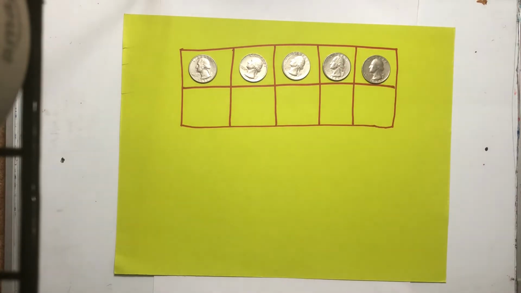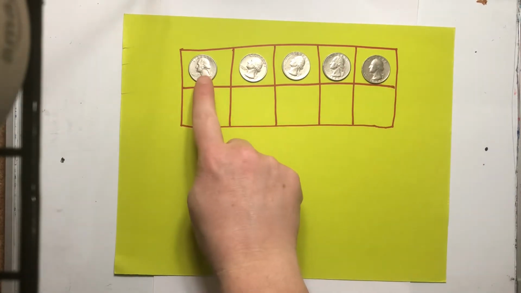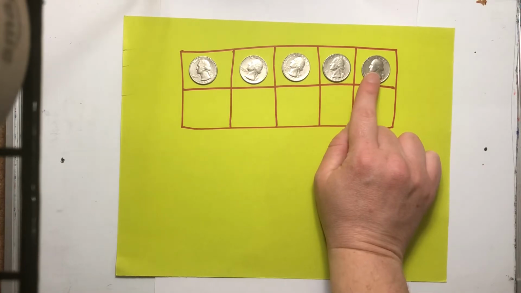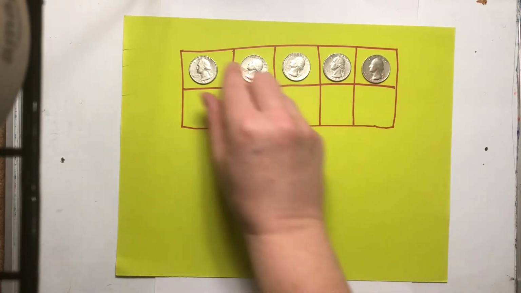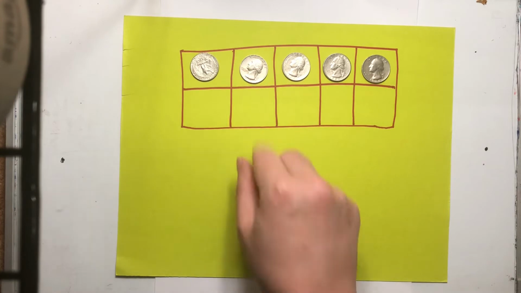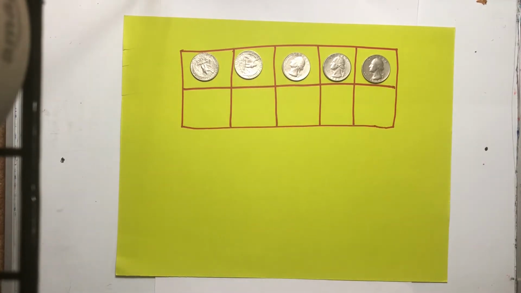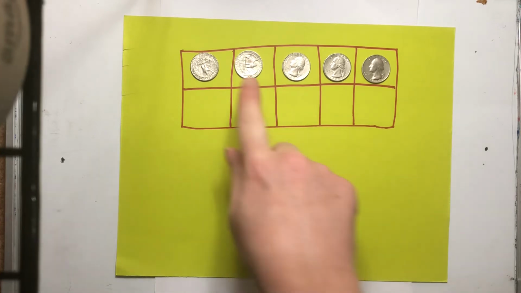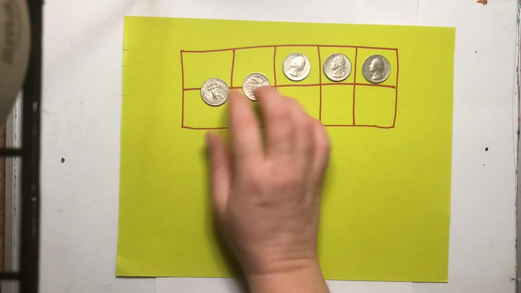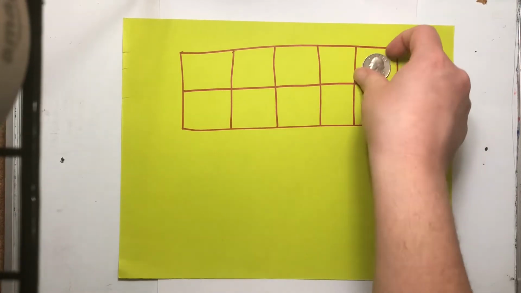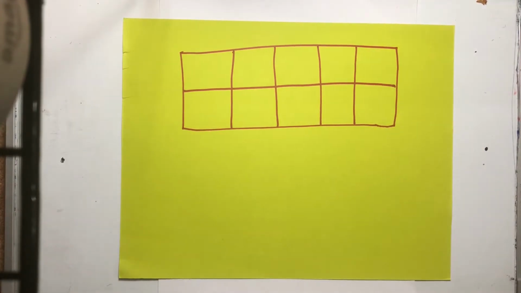Okay? And you can see that right now, all of my coins are on heads. This is a quarter, by the way. And if you flip them over, they have a different picture on the other side. This is what we call tails. So we're going to use these to help us tell a story about subtraction and writing the number sentences, okay?